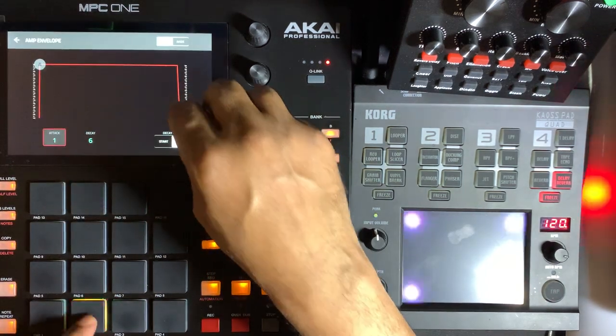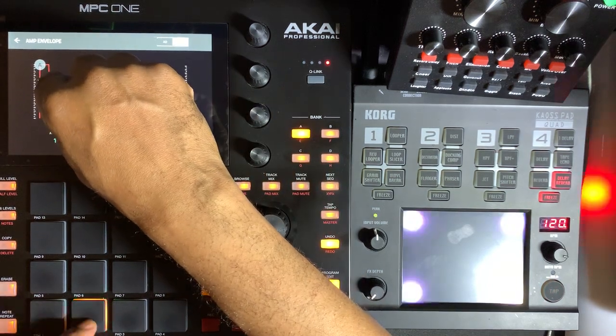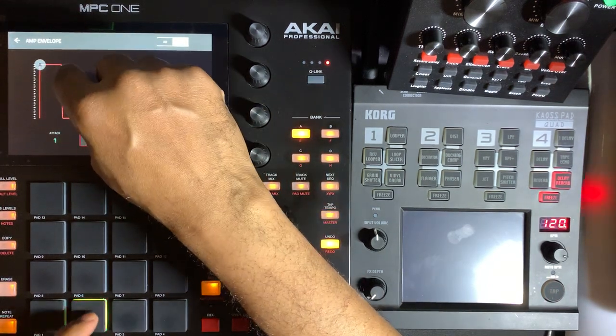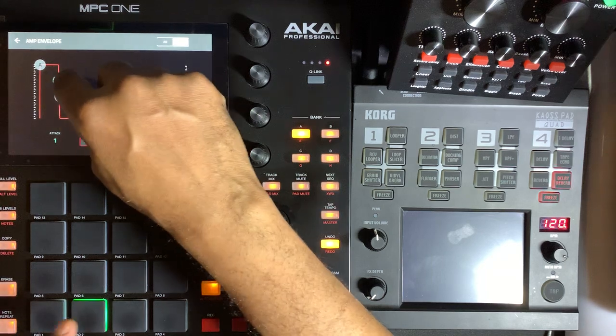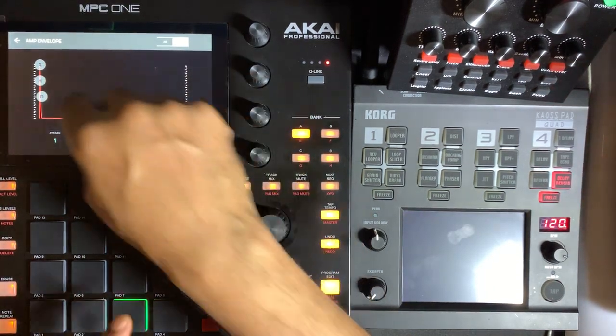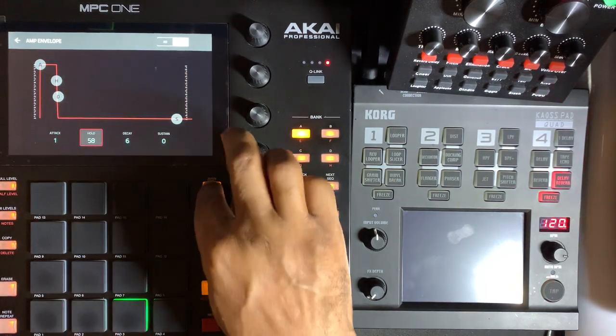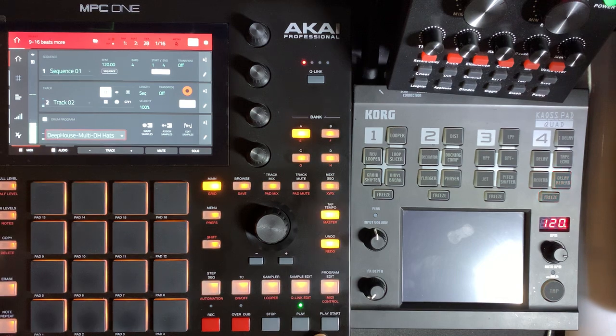That one. Okay, this one. All right, so we did a quick edit on it.